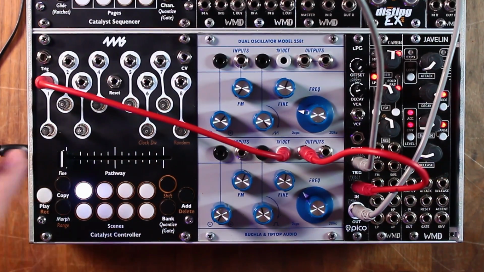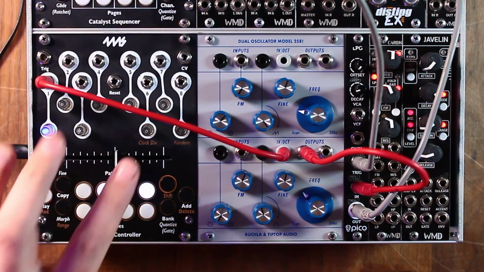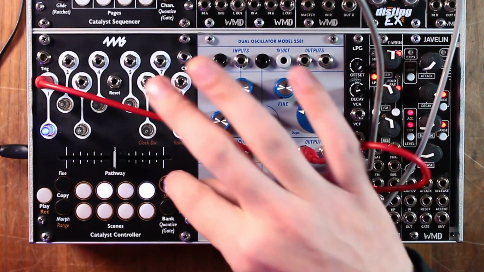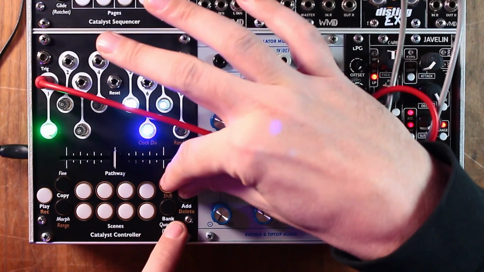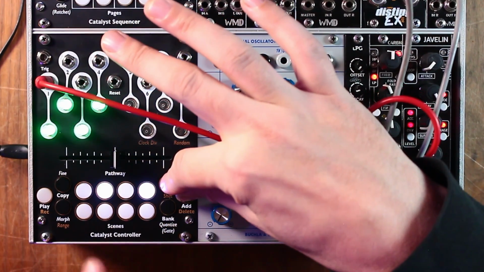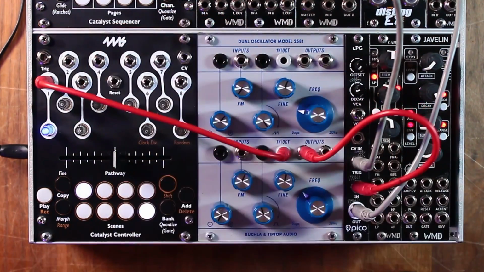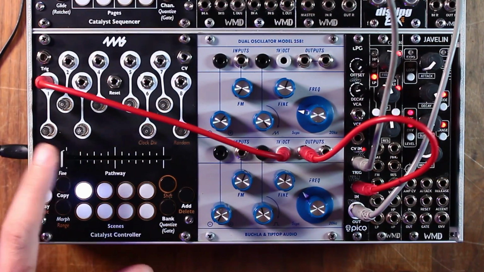Now if we want to delete those, we can just go to where we can see the ones we want to delete. So I've got these 2. I'm just going to hit shift and add because you can see again our gold delete there. And we'll just click those 2 and now we're back to 1 and 8.